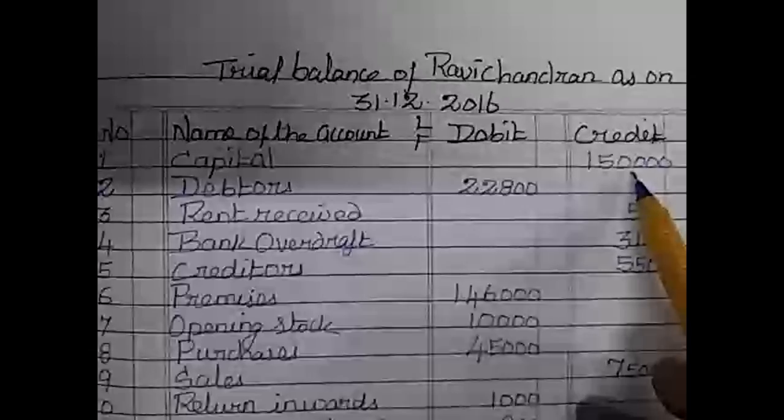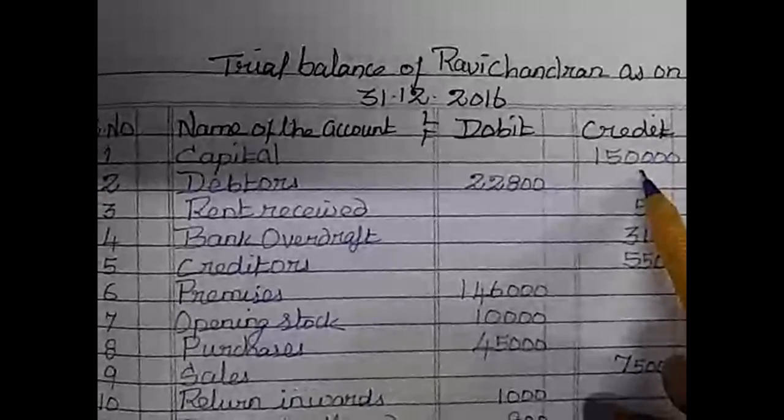Shall we pass on to the trial balance of Ravichandran? Trial balance of Ravichandran as on 31/12/2016. Here: serial number, name of the account, LF, debit, credit. So first one, capital. It is a liability, so it should be shown on the credit balance, 1,50,000.